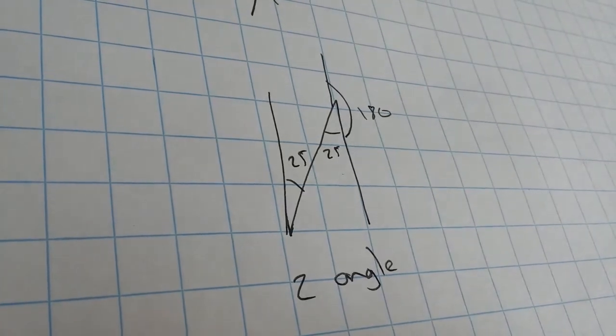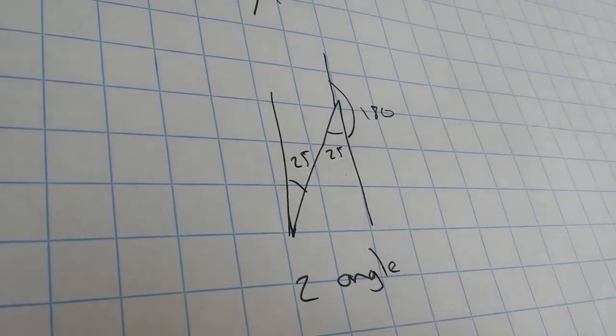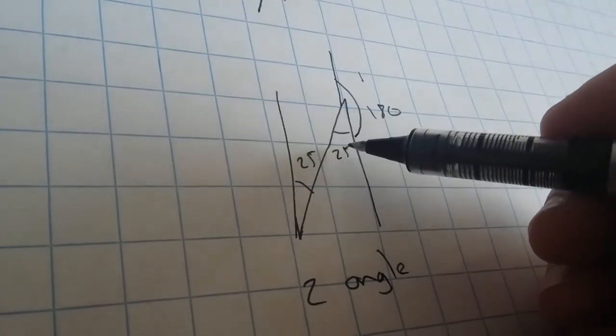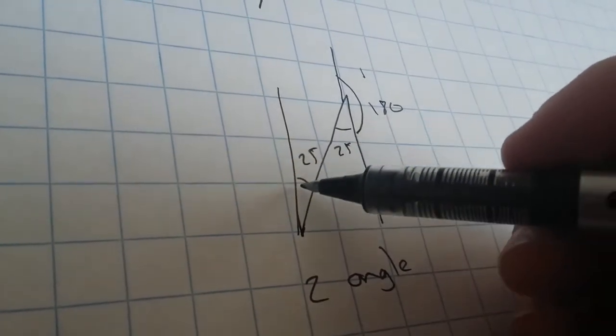Just got a slightly clearer picture there to show that Z angle I used. We knew that that was 205, so this bit's 25. Using the Z rule, that's 25, that's 25.